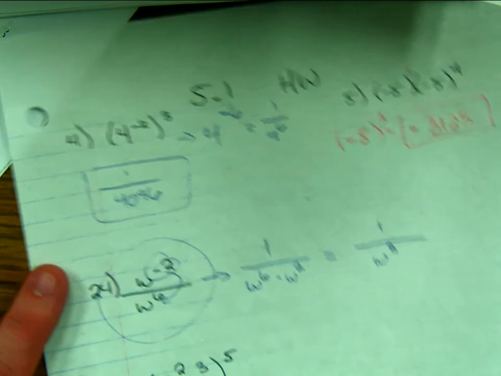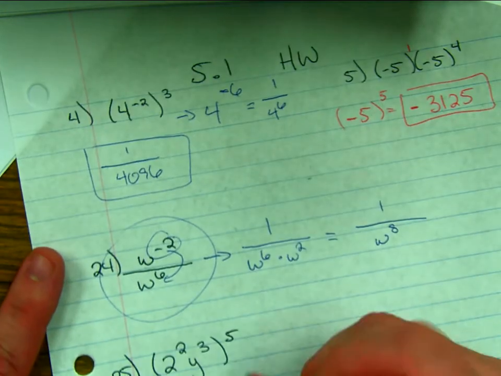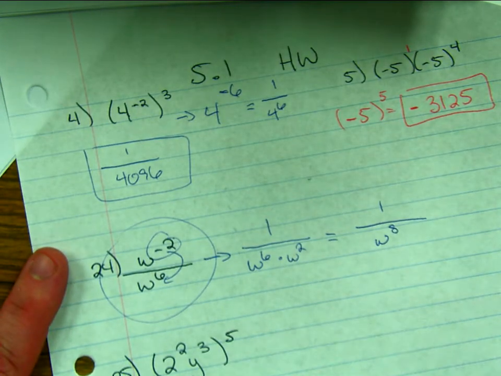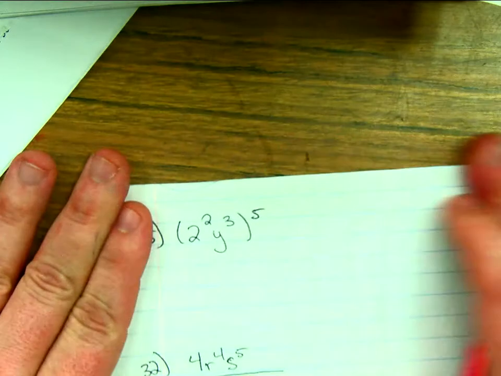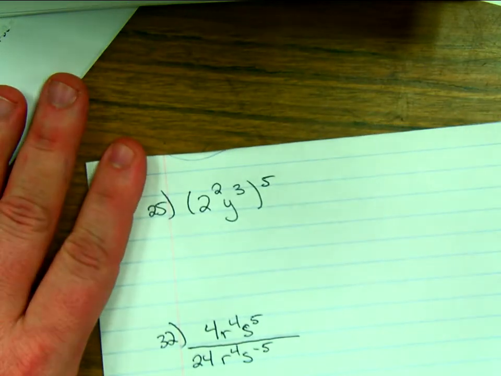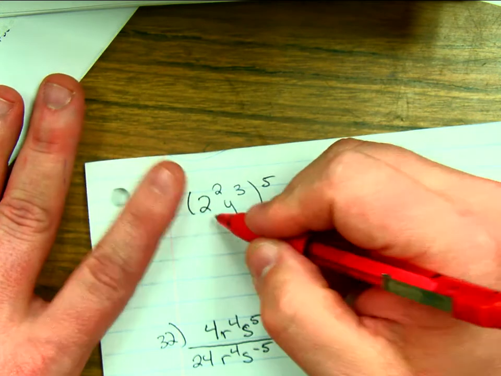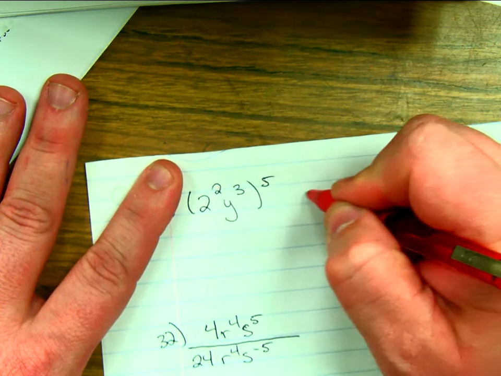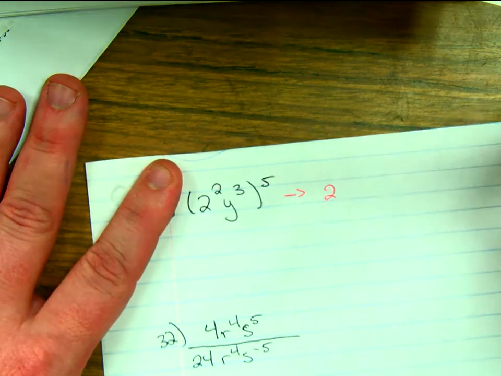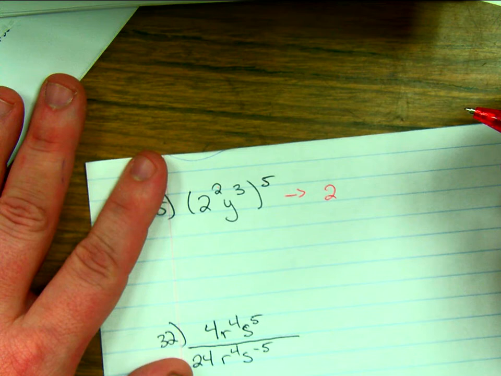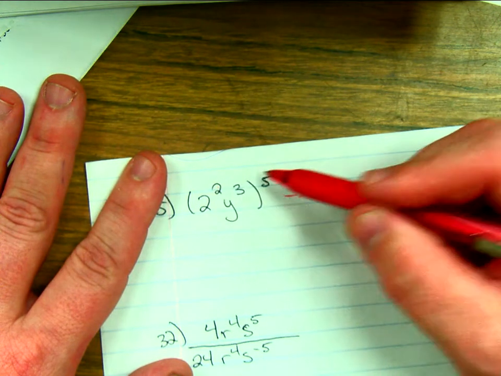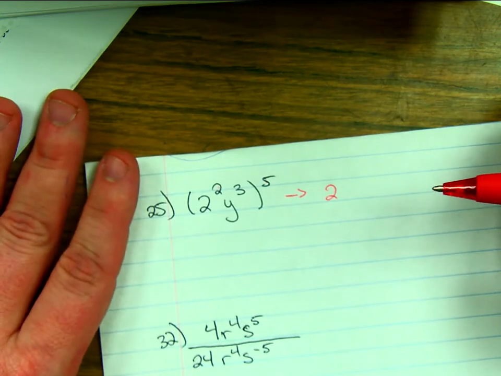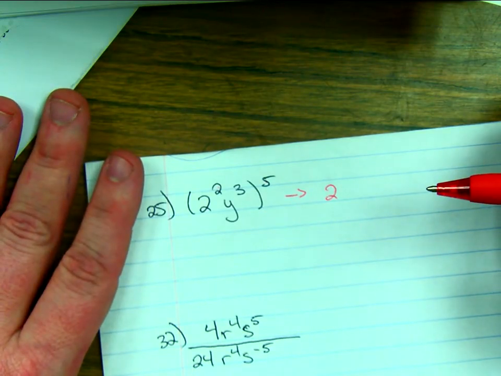Alright, number 25. We have two different things, which is fine. They're just being raised to an exponent, so we are allowed to distribute. If I have 2 to the 2nd to the 5th, that's the same as 2 to the 2 to the 5th. What do I do with those two numbers?